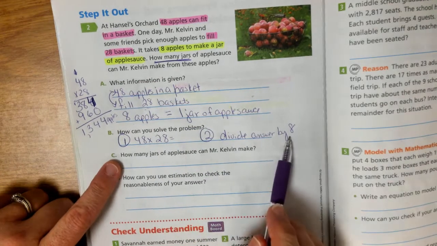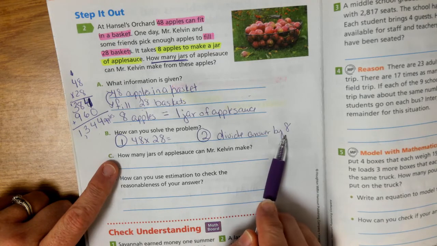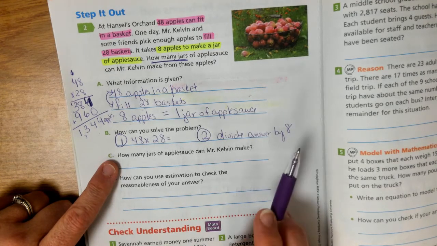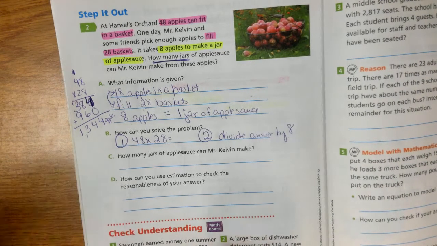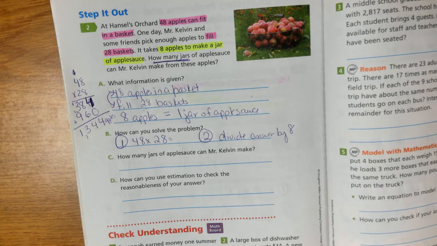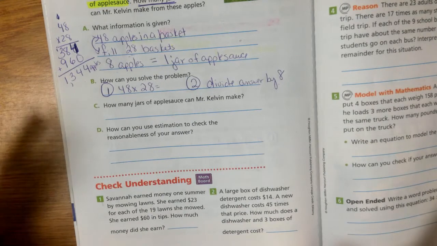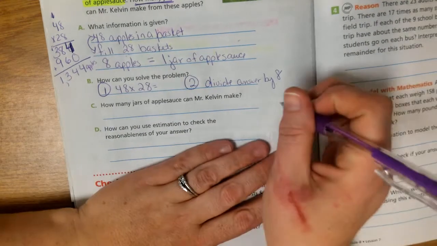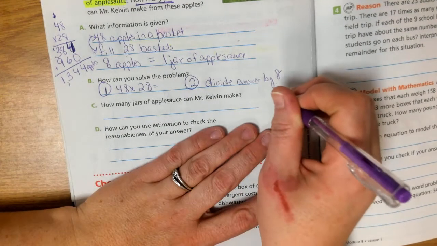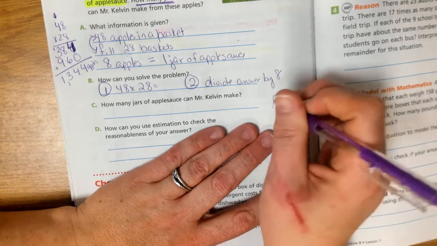Now, we need to divide that answer by 8 because we're trying to figure out how many jars they can make. Now, again, we've learned a couple of different ways to divide. Remember, we learned that we could divide using the standard algorithm. We could use the partial quotients. Whichever way you feel the most comfortable dividing. All right? So we have 1,344 divided by 8.